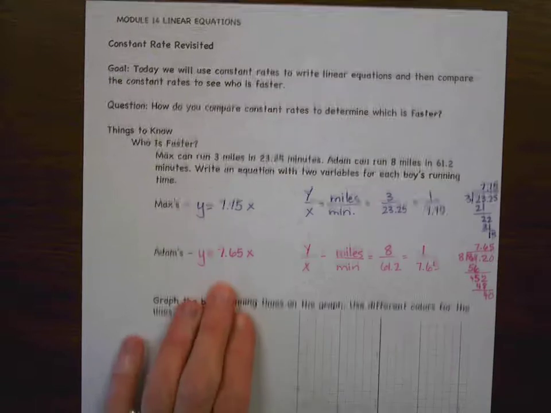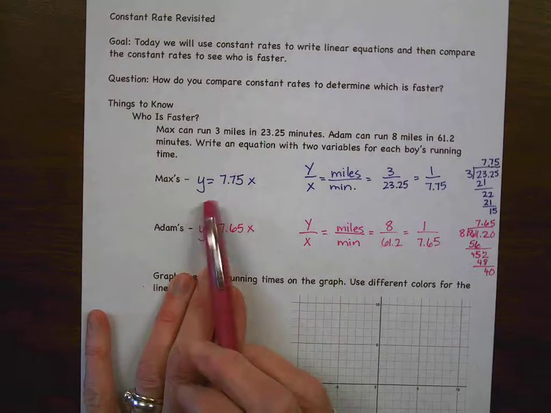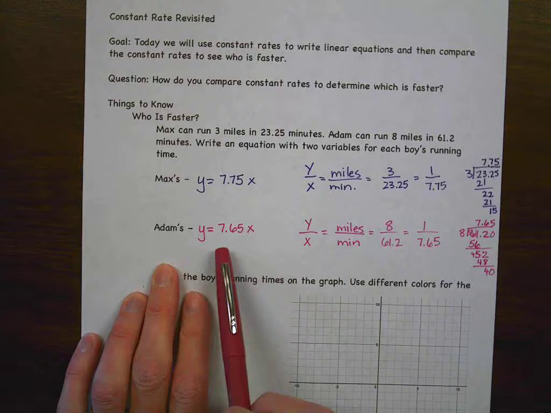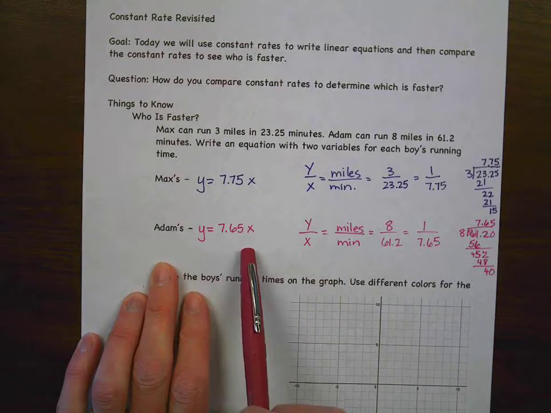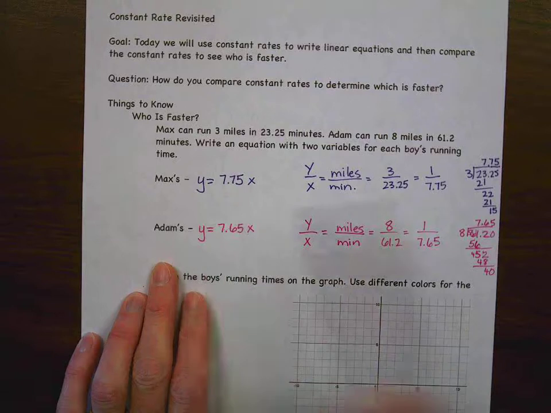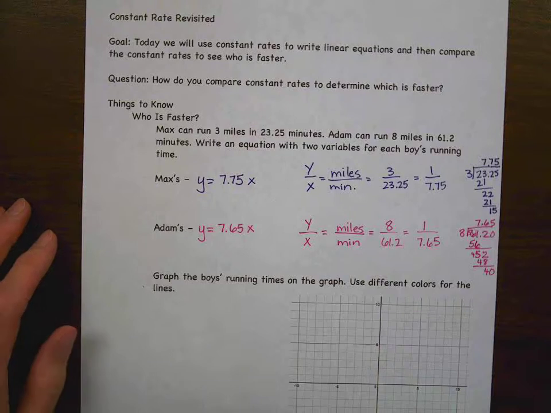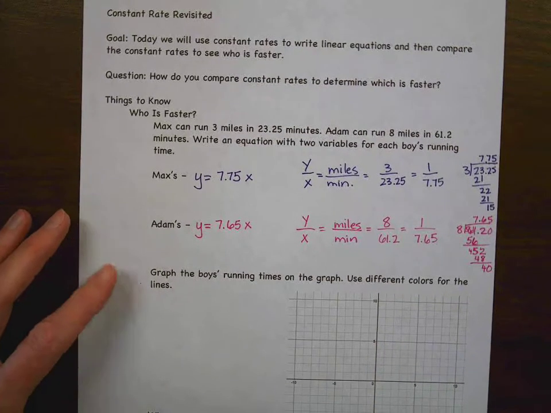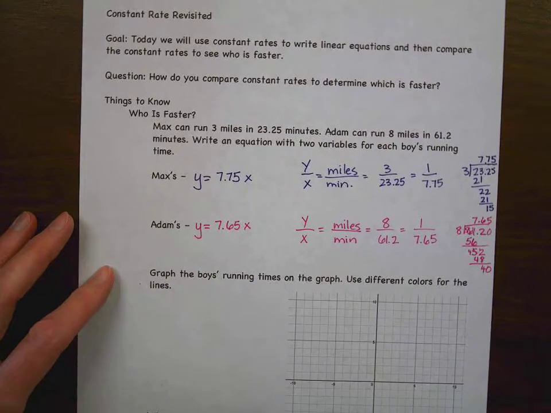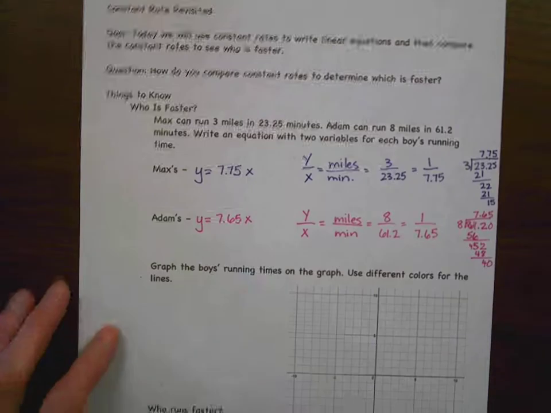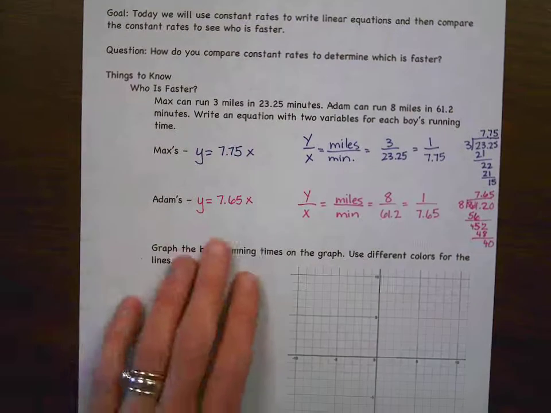Max's is y equals 7 3/4 times x, and Adam's is y equals 7 65/100 times x, and both of those give us the information we need to determine whose would be faster. At this point, we have to figure out whose is faster based on the slope that you see. What we are going to do is figure out the steepness of the line. Those are our two equations.